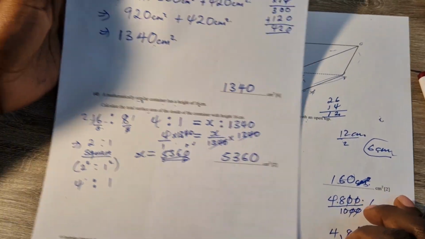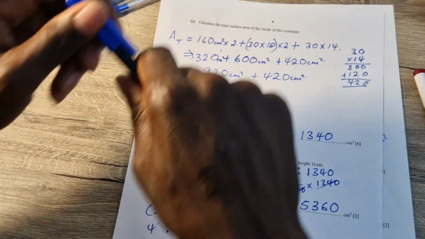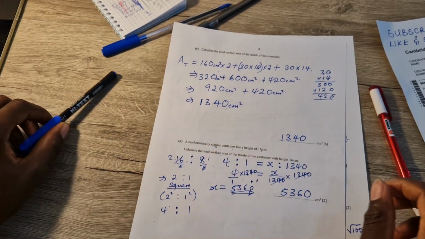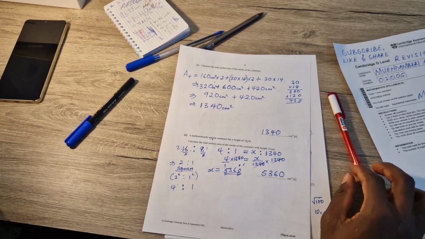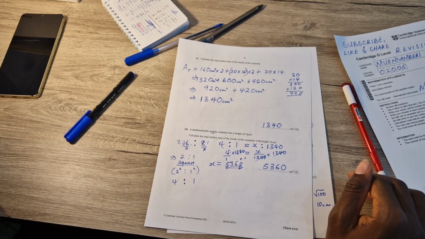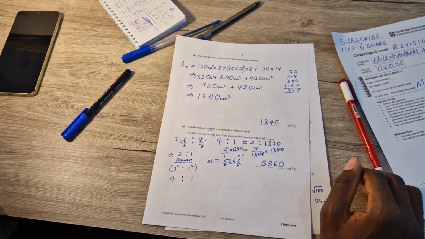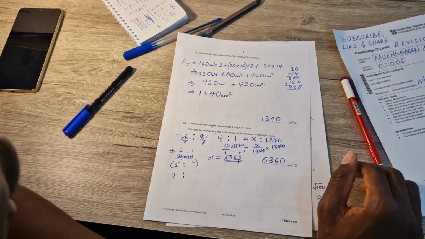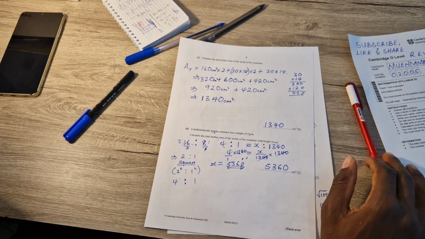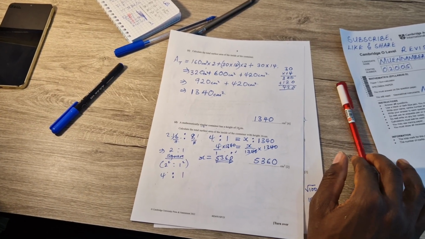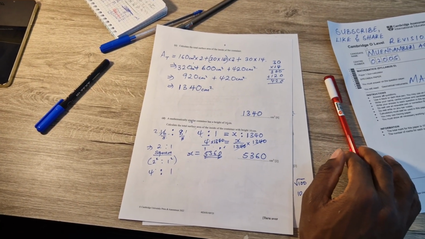So that's it, guys. That's the full of this question. I hope you found this one helpful. What I encourage you guys is to pay attention to mensuration, because it's one of the most asked questions in ZIMSEC and Cambridge. So you have to take note.